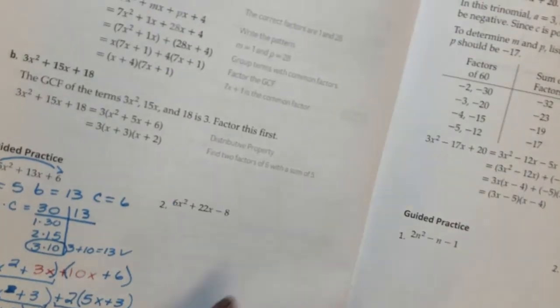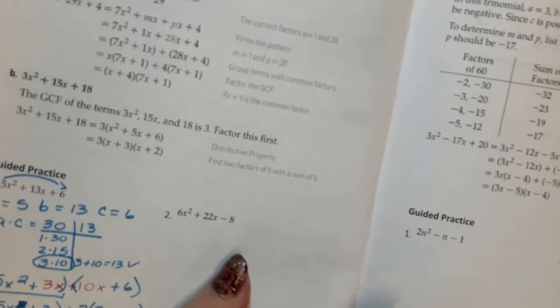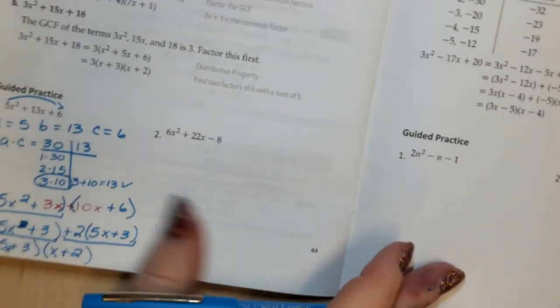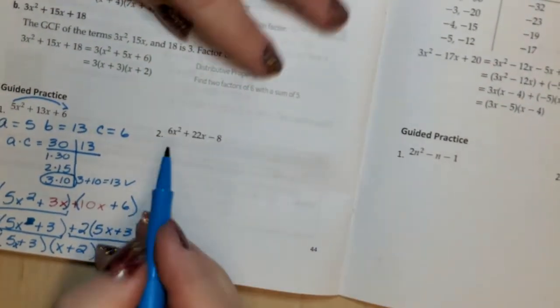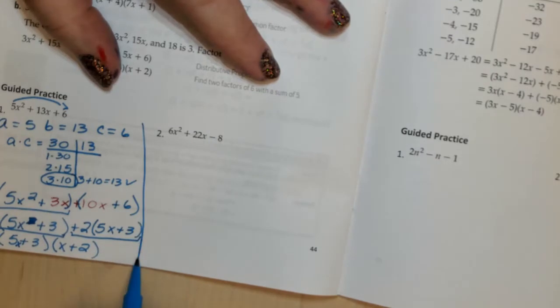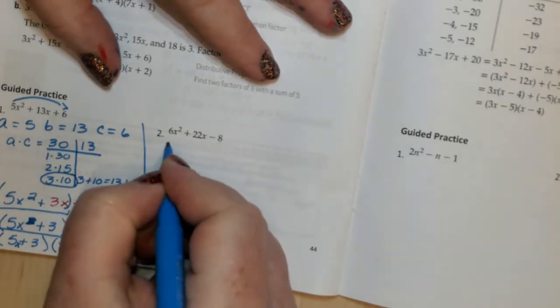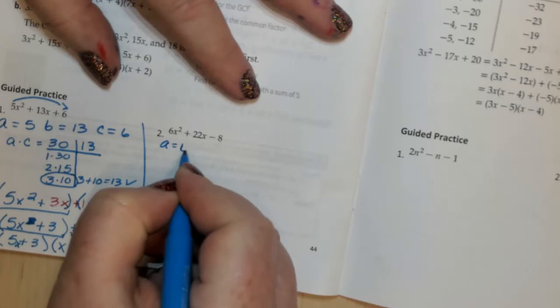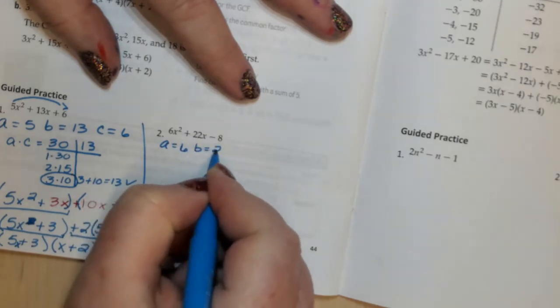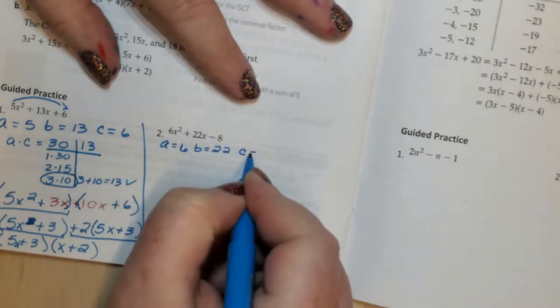All right, now I'm going to work out guided practice number 2 on page 44. I hope you watched guided practice 1. All right, so as always, let's identify our A, our B, and our C.